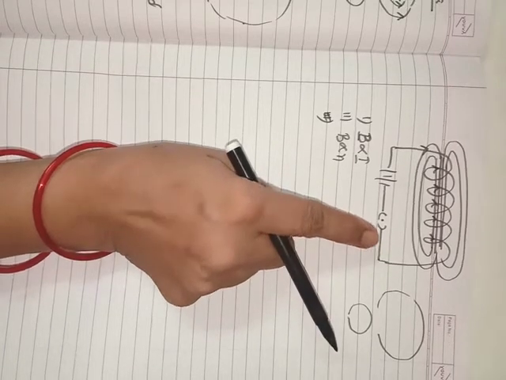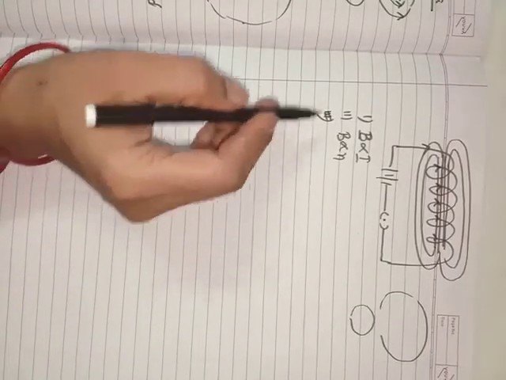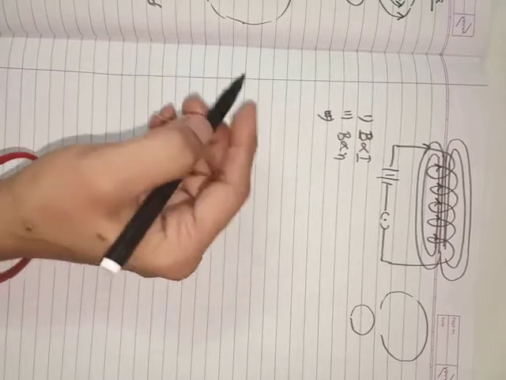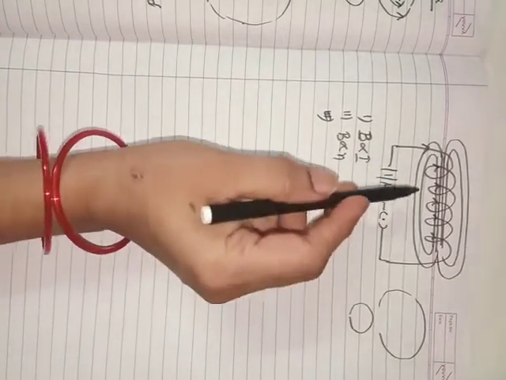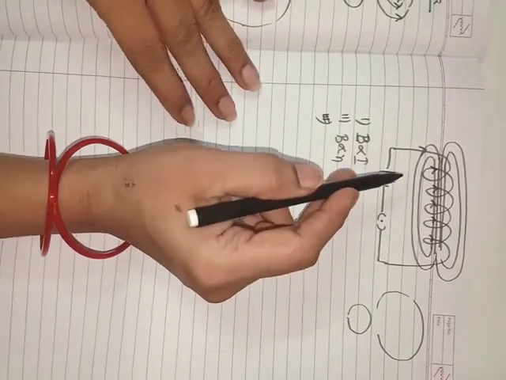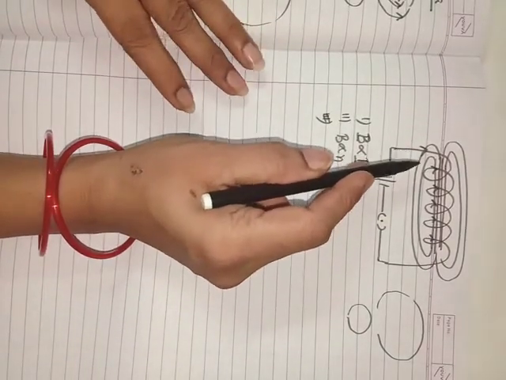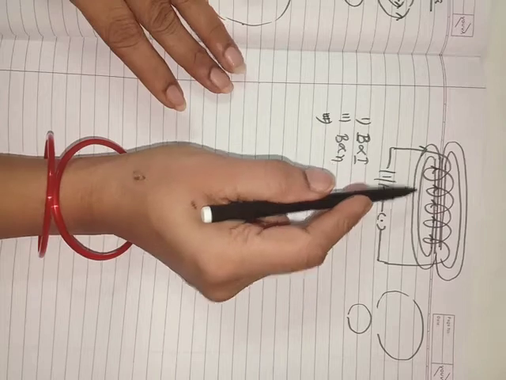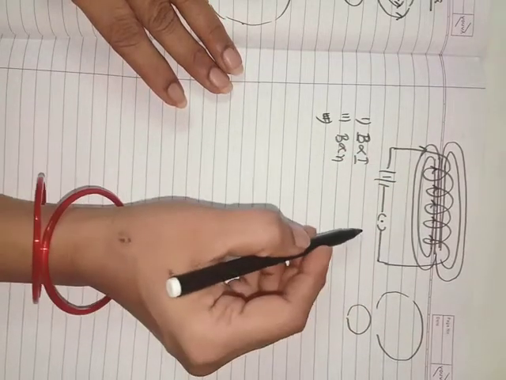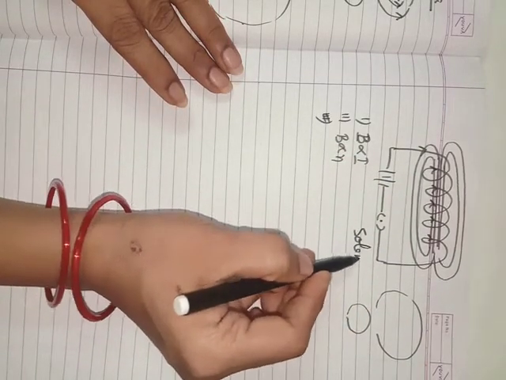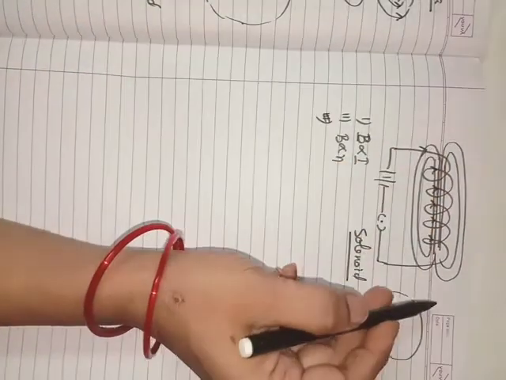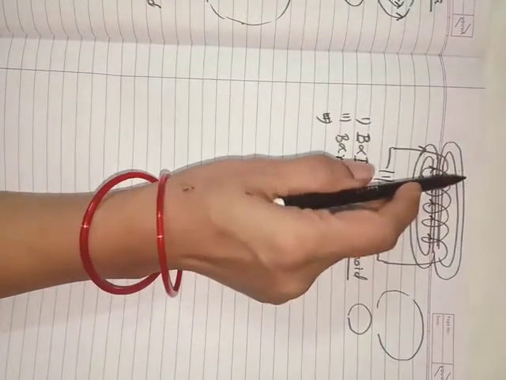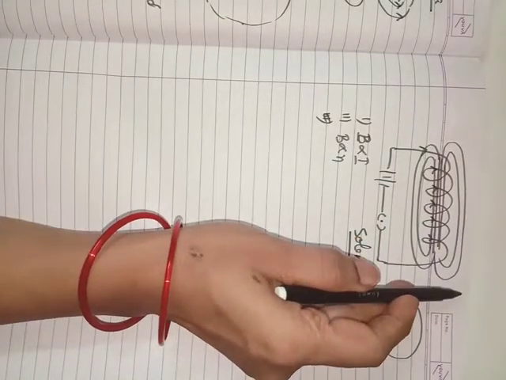Okay, now the next one. I don't write the heading here. You can write the heading: magnetic field due to the current in a solenoid. This is a solenoid. We can write it solenoid. Please write here a heading, that is, magnetic field due to the current in a solenoid.